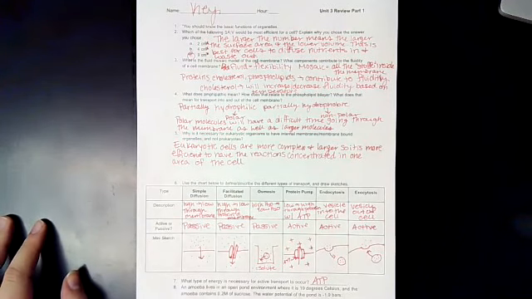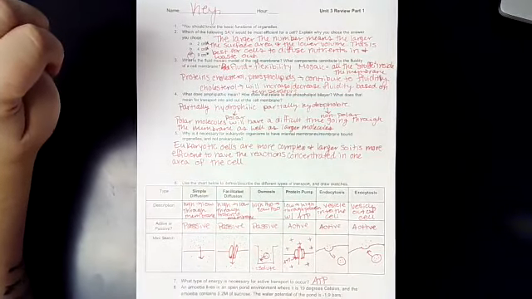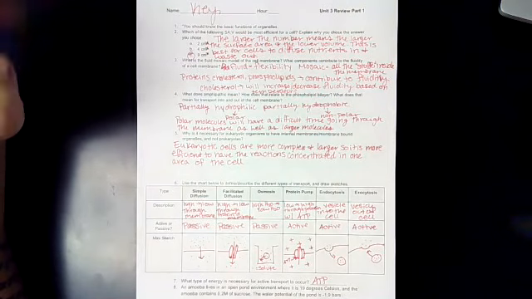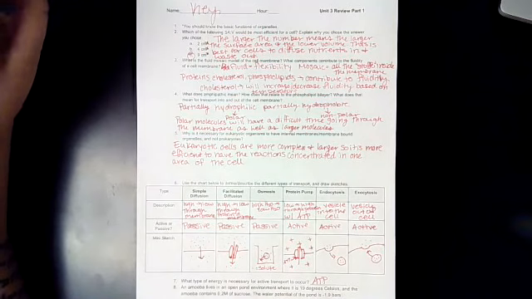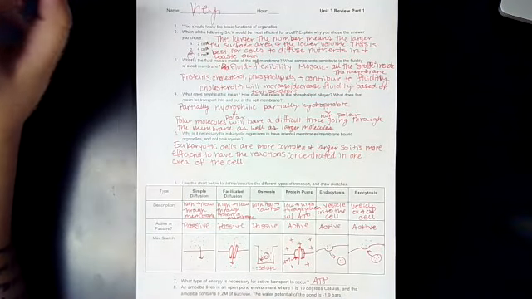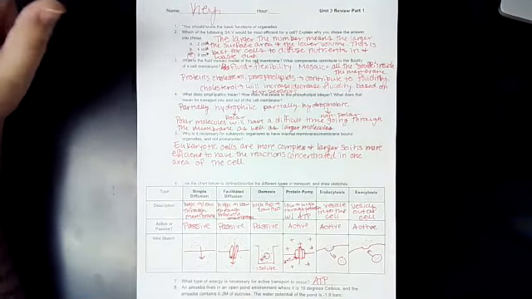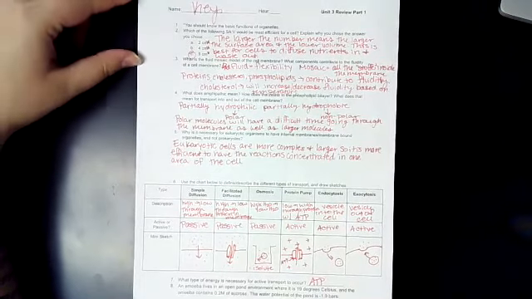Number 3, what is the fluid mosaic model of the cell membrane? What components contribute to the fluidity of a cell membrane? So fluid means it's flexible, right? Mosaic is all the different stuff inside of our membrane. Components that are in the cell membrane are proteins, cholesterol, and phospholipids, and those all contribute to the fluidity a bit. Cholesterol, remember, is that buffer of fluidity. So cholesterol will increase or decrease the fluidity based on the temperature.